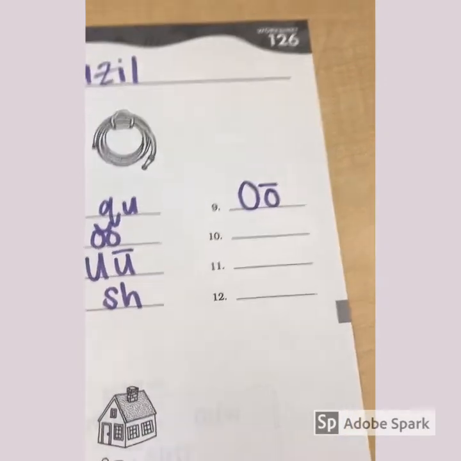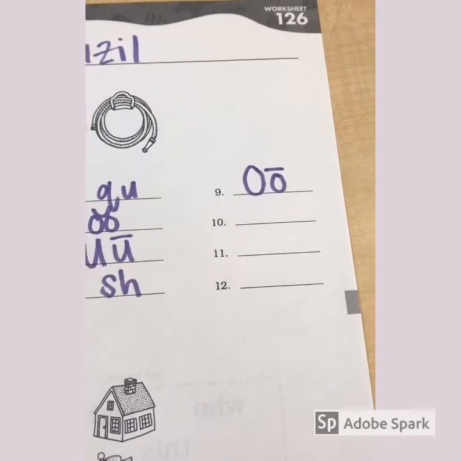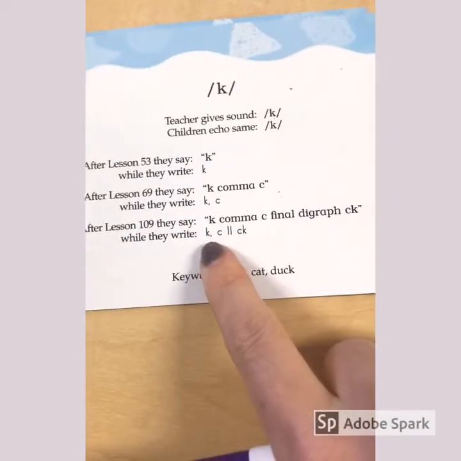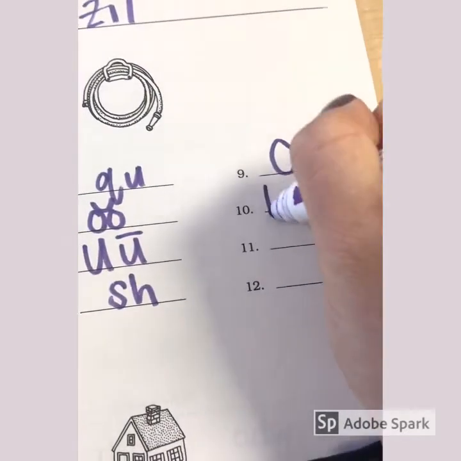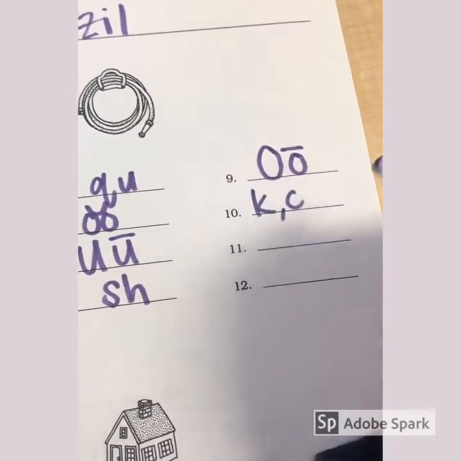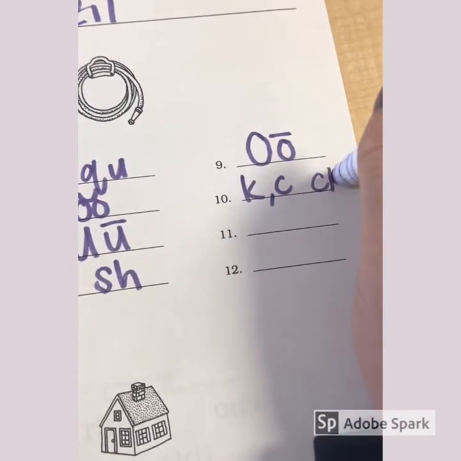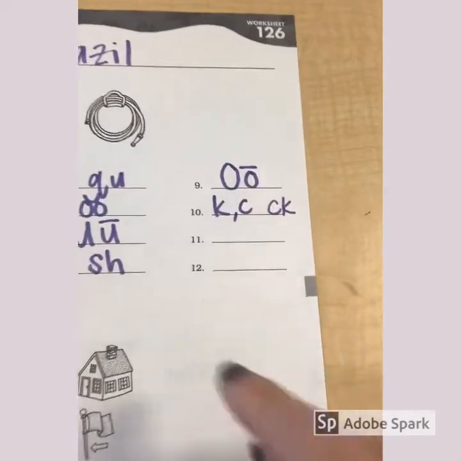These two consonants make the same sound. They make the k sound. Remember how we write them? We're going to write K, comma, C, and then the digraph CK at the end. So K, comma, C, because they both make the same sound, and then CK makes the K sound too. So it should look like that.